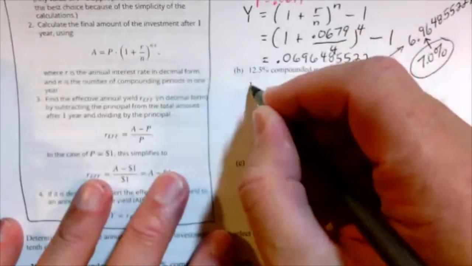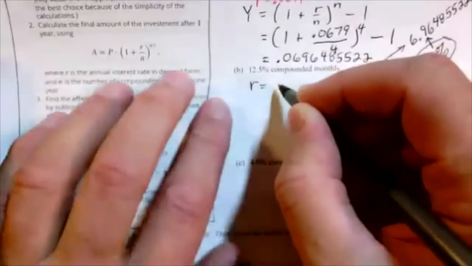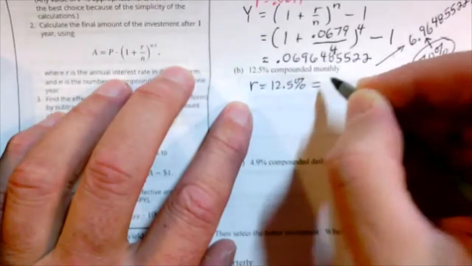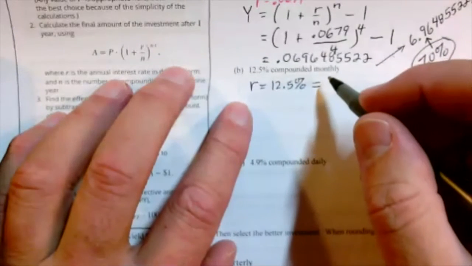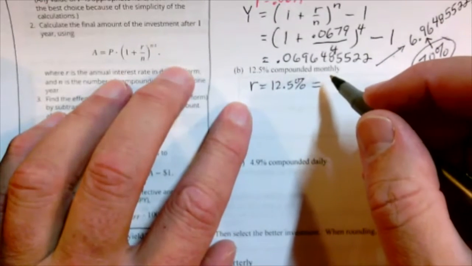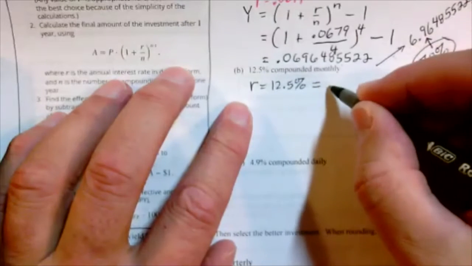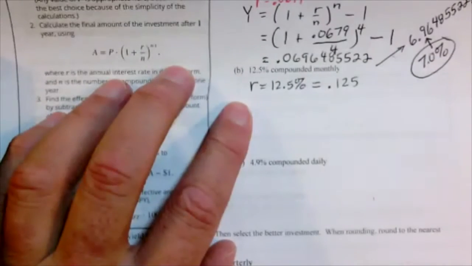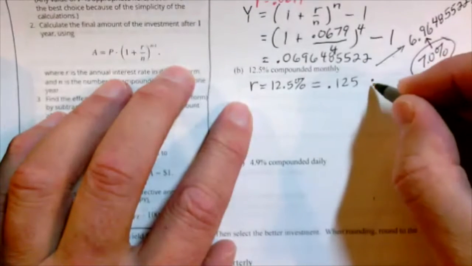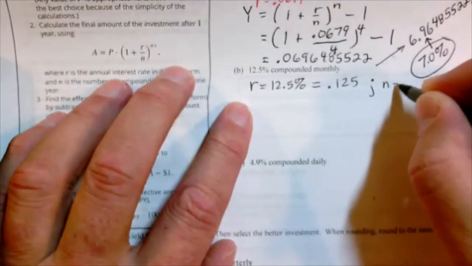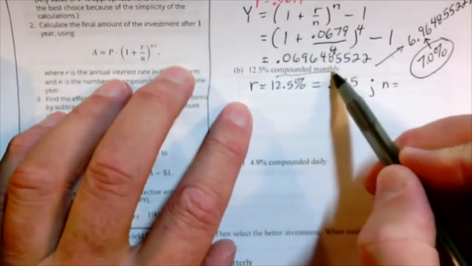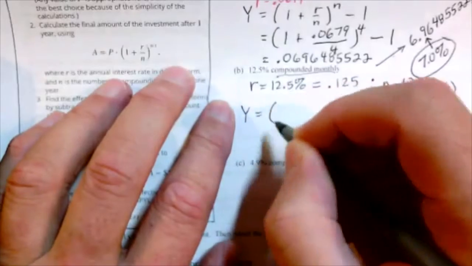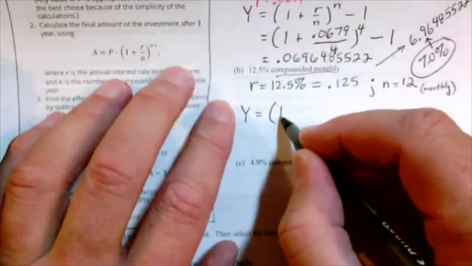All right, so in this case, the R is 12.5%. So the very first thing we do, whenever we punch R's into our formula, we have to convert to the decimal version of that. So 0.125 is the decimal version of that rate. And the compounding factor, because it's compounded monthly, the n would be 12. All right, let's plug in the numbers.